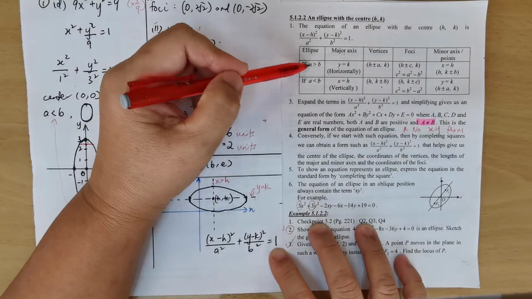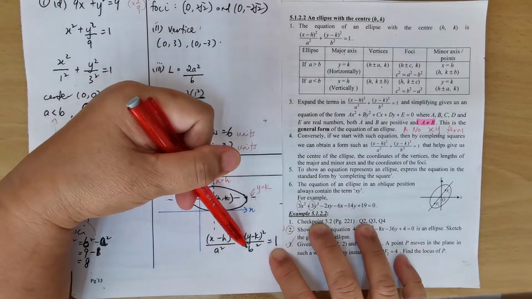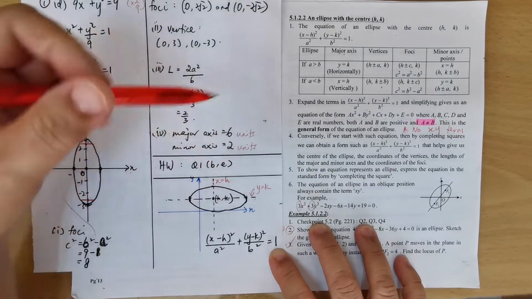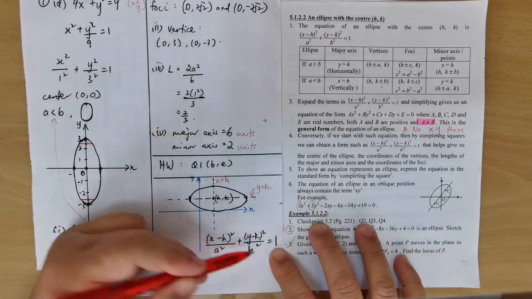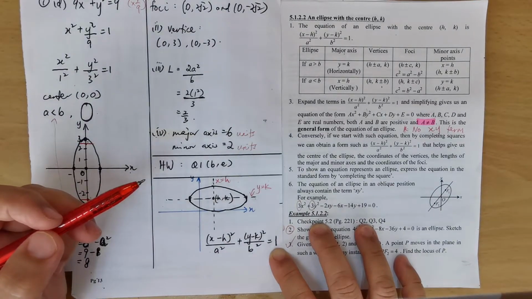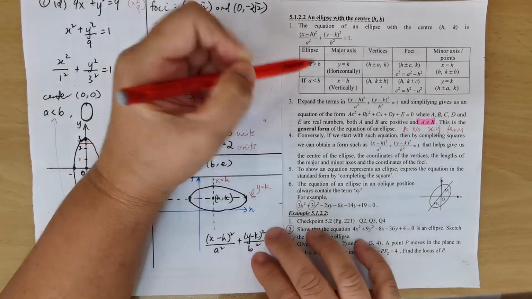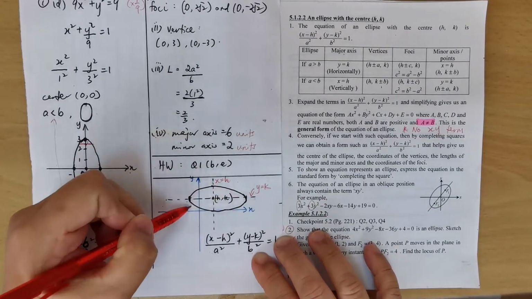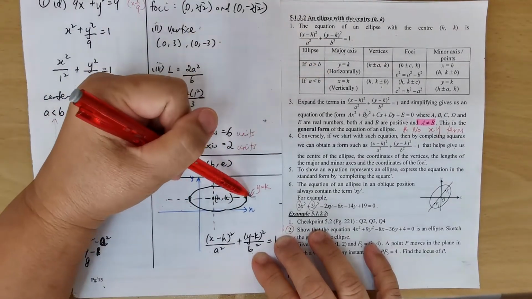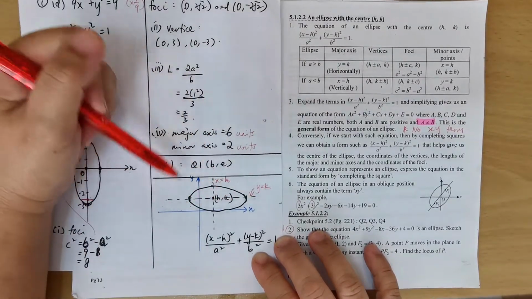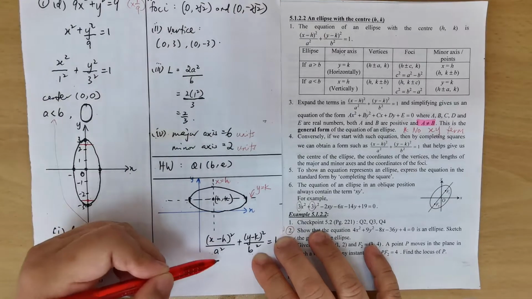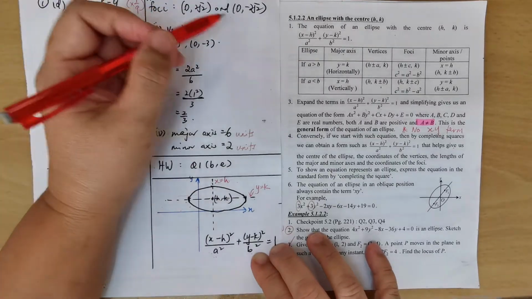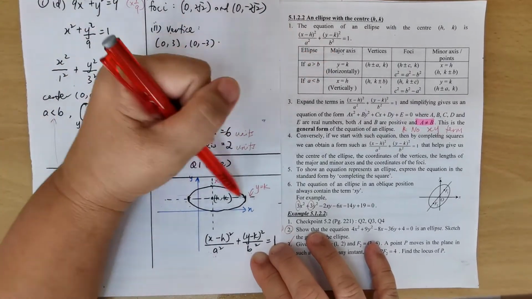If a is bigger than b, then we know it is horizontal like this. If it is a horizontal shape, then your major axis will be y equals k, horizontal, parallel with the x-axis. If a is bigger and a is under x, remember the major axis is parallel with the x-axis. So your major axis will be y equals k.